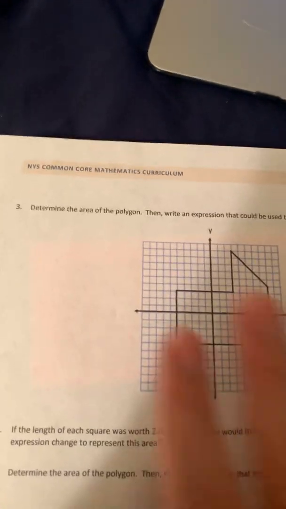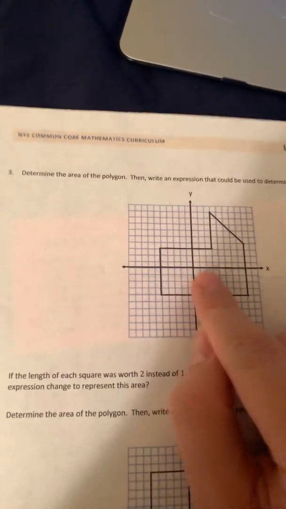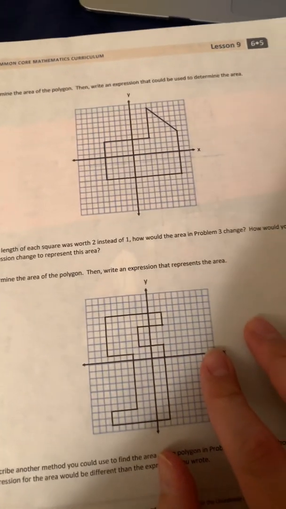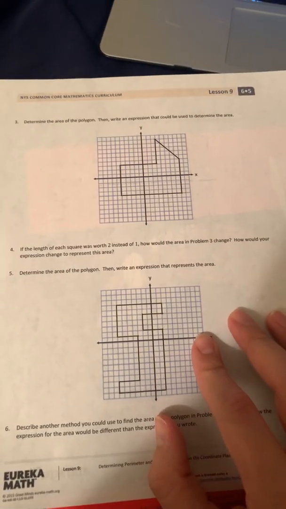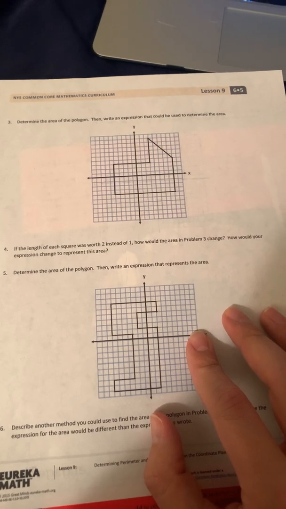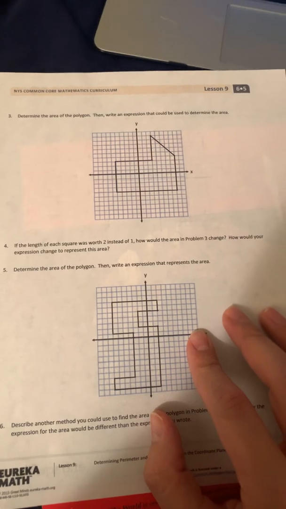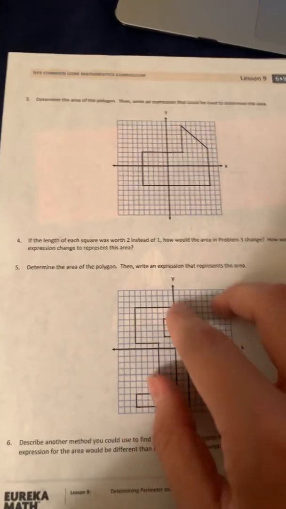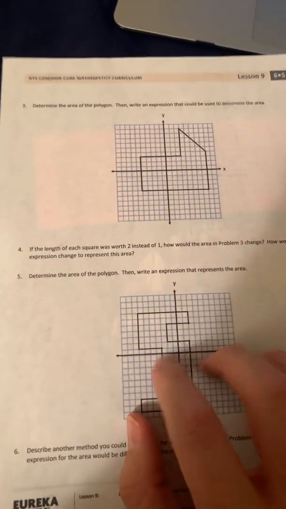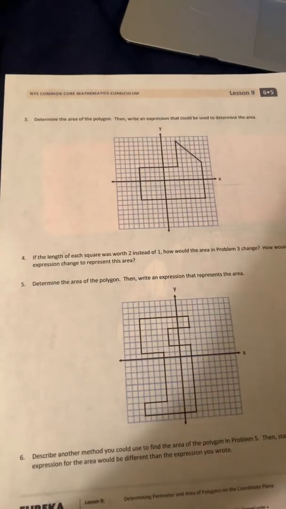For number 3, it says determine the area of the polygon. So you're going to have to find the area of this. And the same thing for number 4, and then on number 5, determine again the area of this.